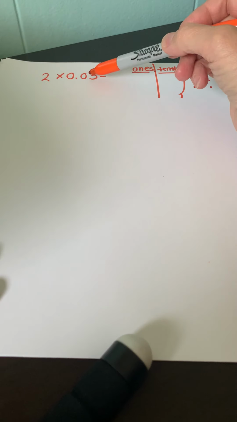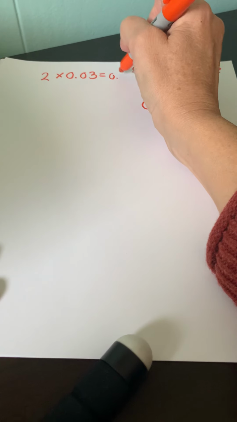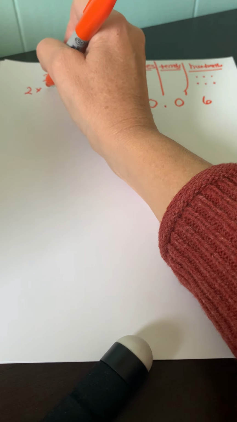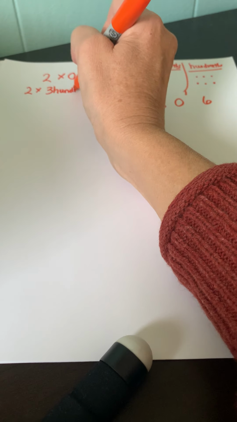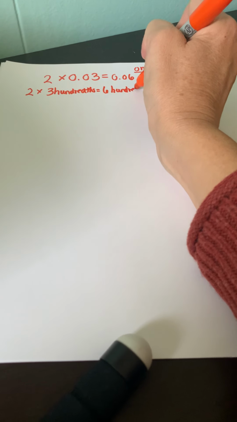All right. Here's 1 copy of 3 hundredths. Here's 2 copies of 3 hundredths. 2 times 3 hundredths is the same as 2 copies of 3 hundredths. Well, how many hundredths do I have now? 6 hundredths. I have 0 tenths, 0 ones. 2 times 3 hundredths is 6 hundredths. 2 times 3 hundredths equals 6 hundredths.